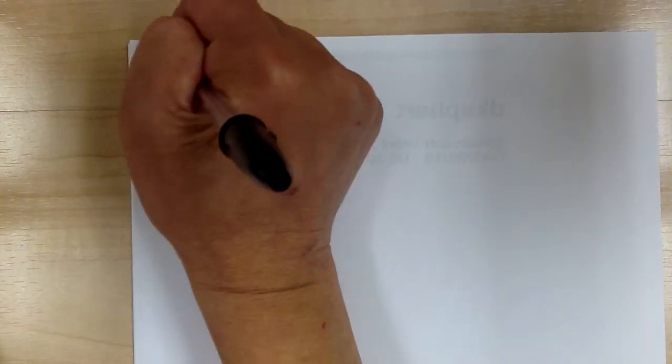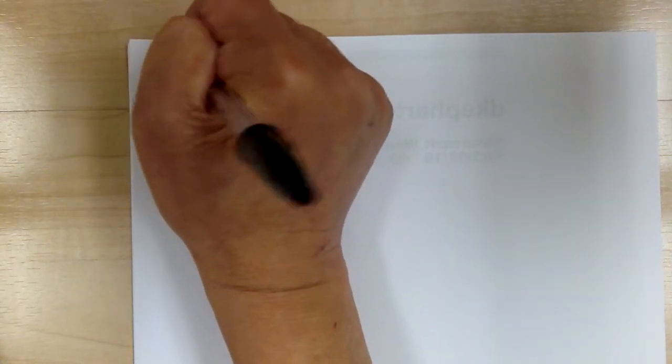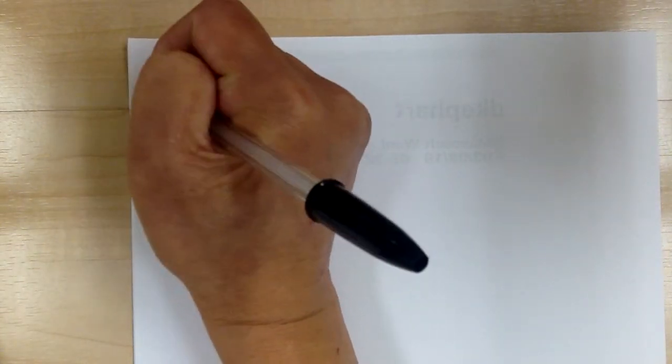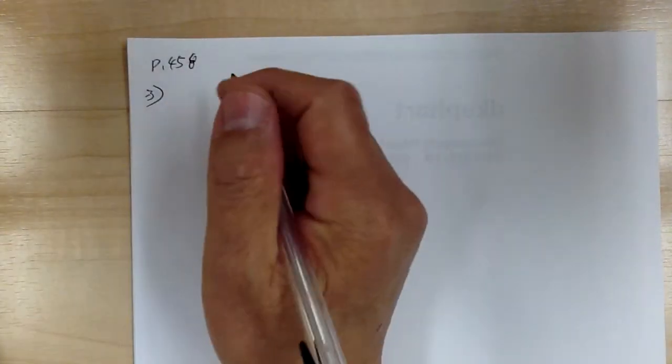Okay, let's go to number 3. Number 3, read through, and this is the investment problem.